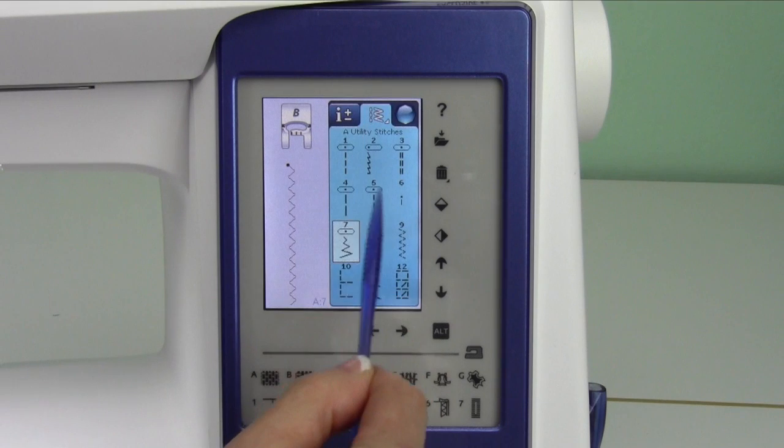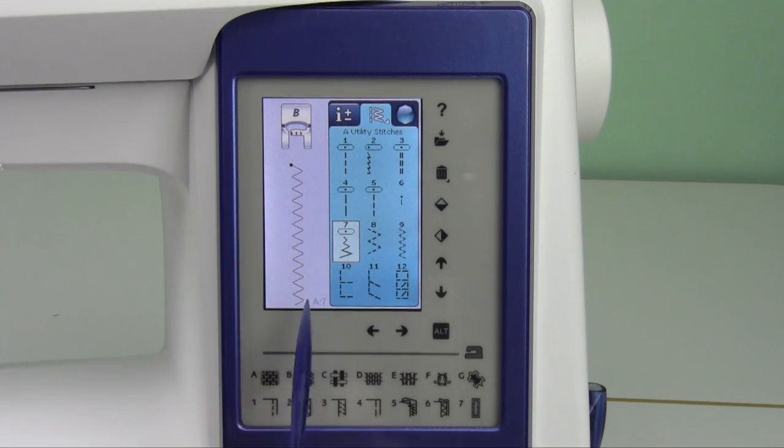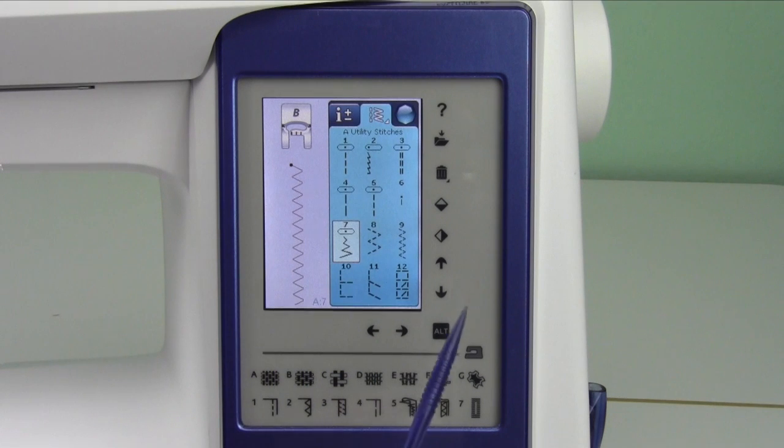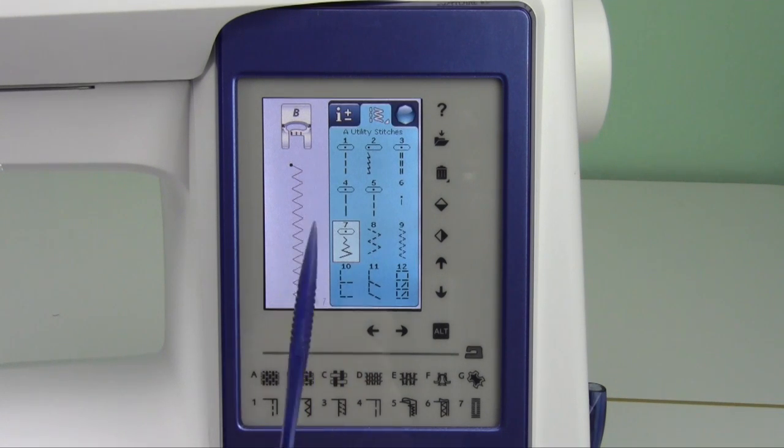Go back to your stitch menu button and reselect the same stitch. So I'm going to reselect stitch 7, the zigzag, and everything returns back to the default settings for that stitch. So that's what I use quite a bit. Also, you can choose another stitch and come back to the stitch you want to clear. That also will clear it out.